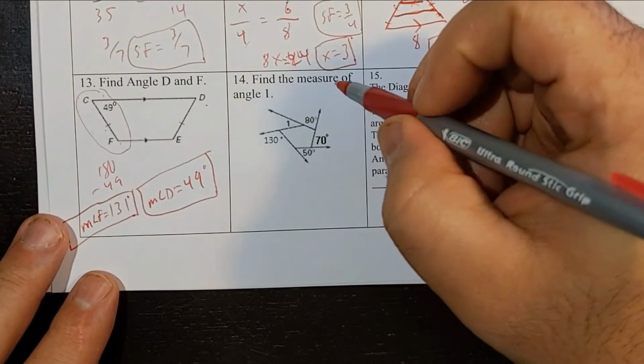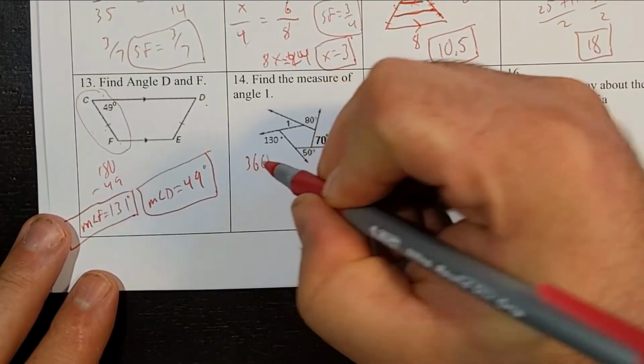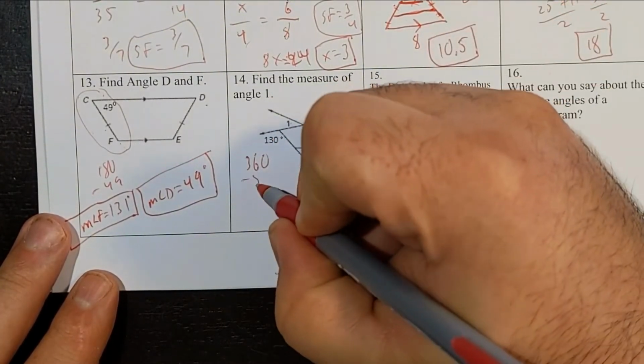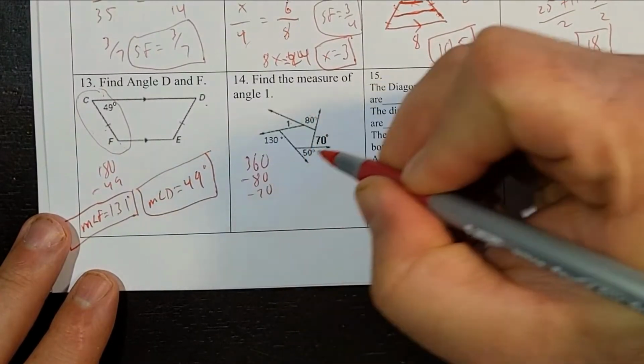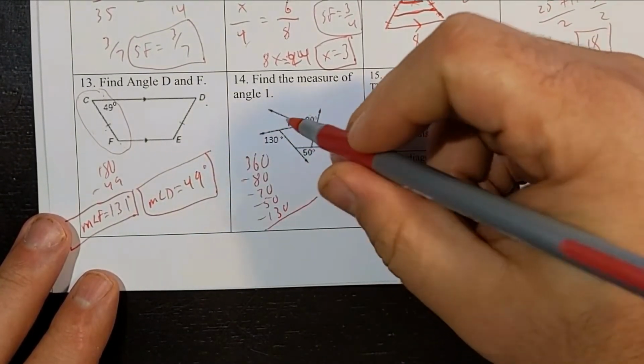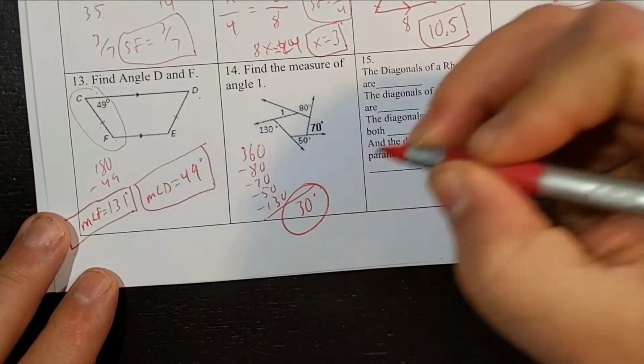Number 14, measure of angle 1. So on the exterior, these always add up to 360. So that means subtract all the angles you know and you'll find what's left over for that last angle. So subtract 80, subtract 70, subtract 50, and subtract 130. Whatever's left over has to be the missing angle. And you've got 30 degrees left over for the missing angle.